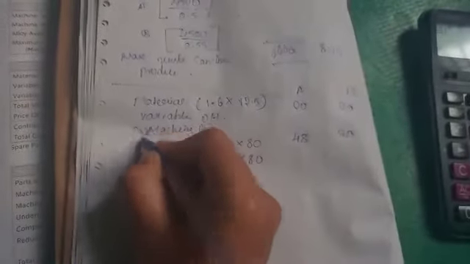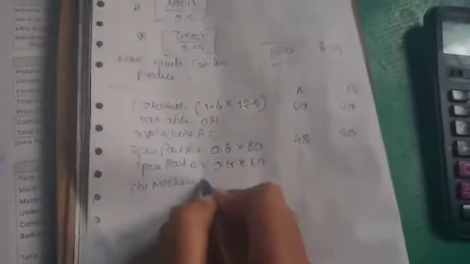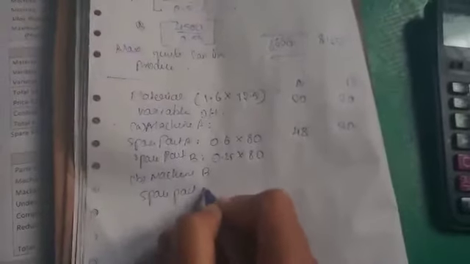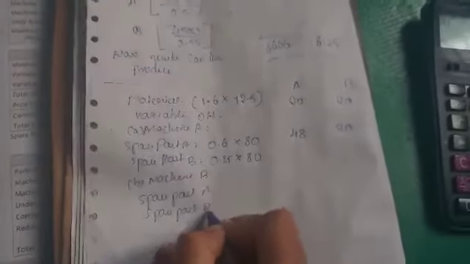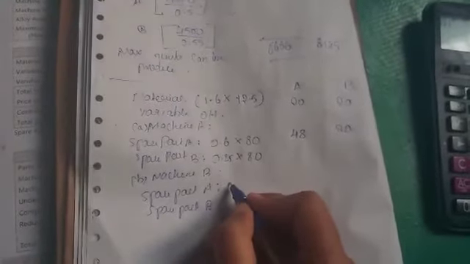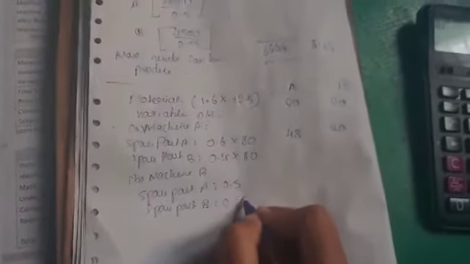Now this is for machine A, variable overhead. This is A, you keep it as A. Okay, and for machine B, to produce spare part A and to produce spare part B. To produce spare part A, it takes 0.5 hours. Spare part B, it takes 0.55 hours.